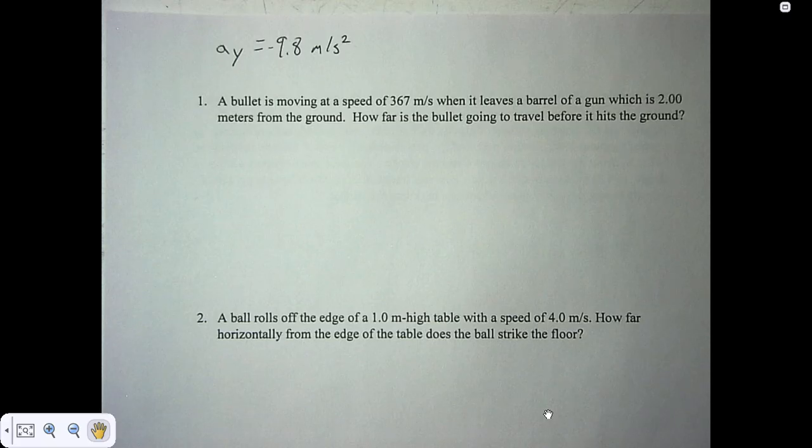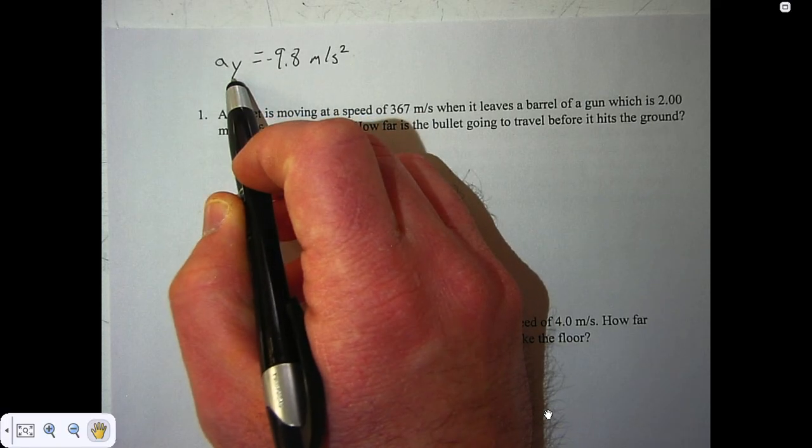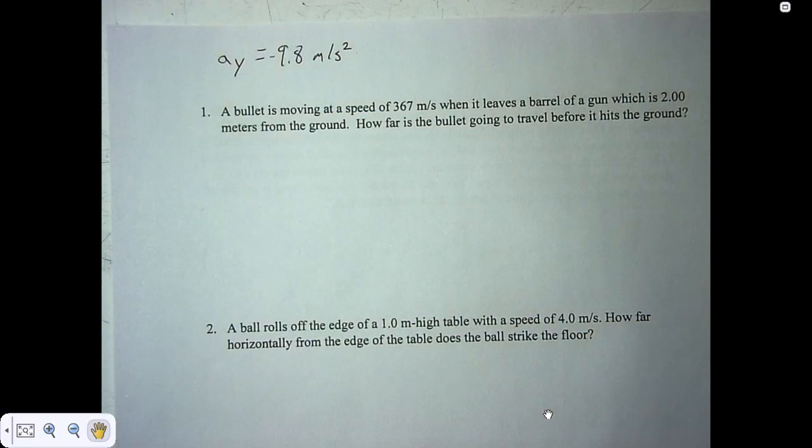Next, what? So A is acceleration, and this is the acceleration in the Y direction. So ay, the acceleration in the Y direction. Okay? So up and down.